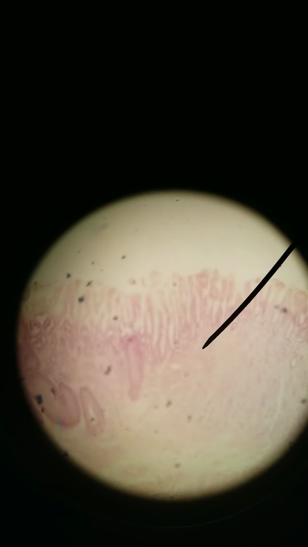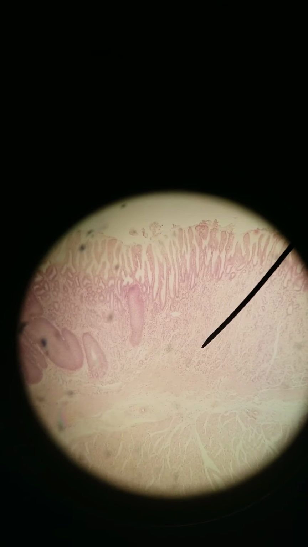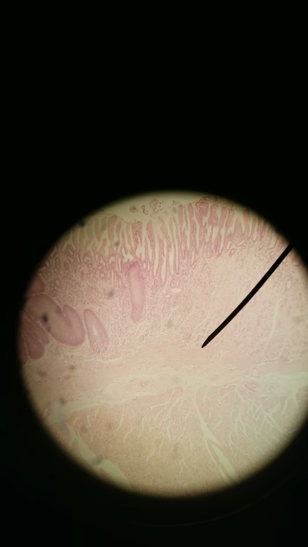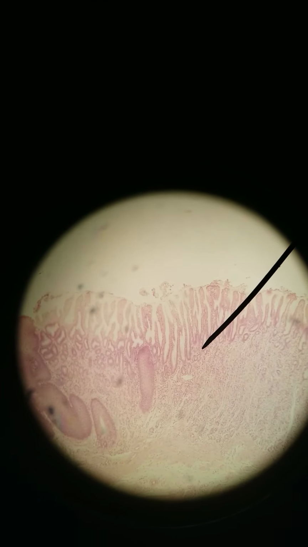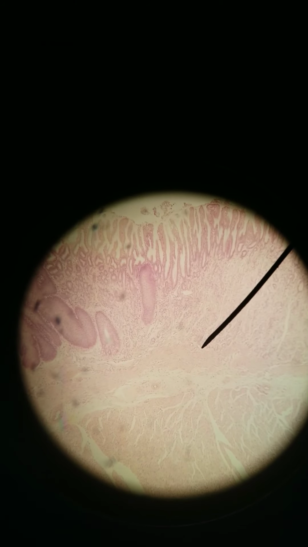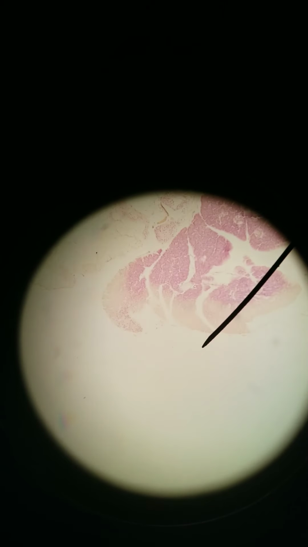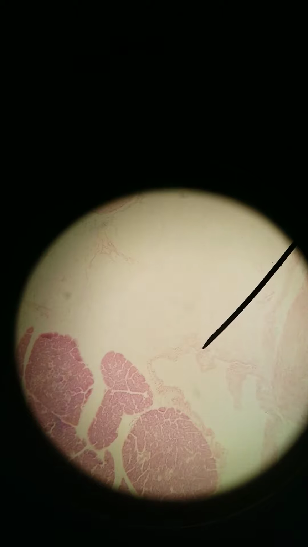Stratified squamous, simple columnar of the stomach on the right. Down to here is where the gastric pits go. I know that the clearest part is over here, but they go all the way down to here. Then we get our muscularis mucosa, submucosa, muscularis externa. Same layers there. The stomach, though, has serosa on the very, very outside, which I don't know if I can find well here. That's muscle. The stomach has serosa on the very outside because it is covered by the visceral peritoneum.